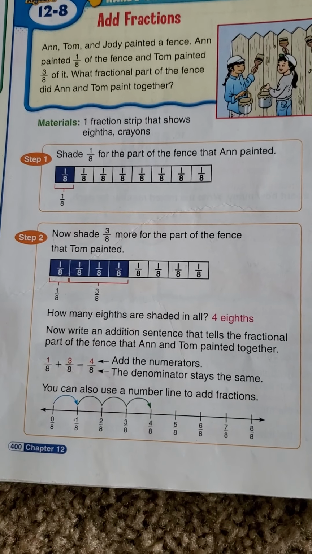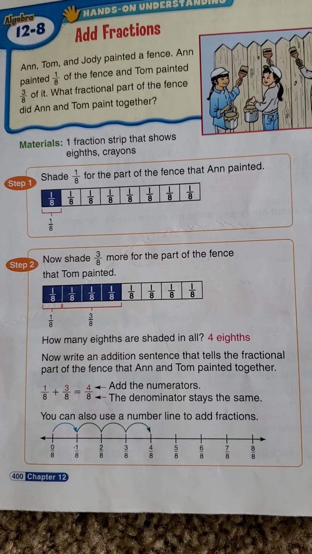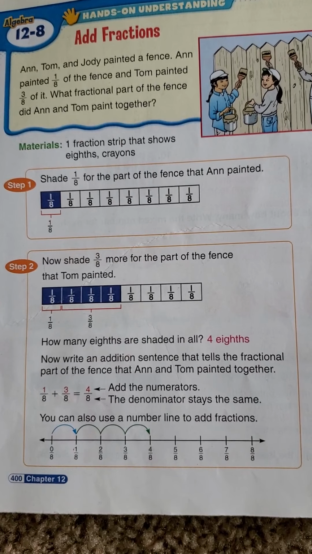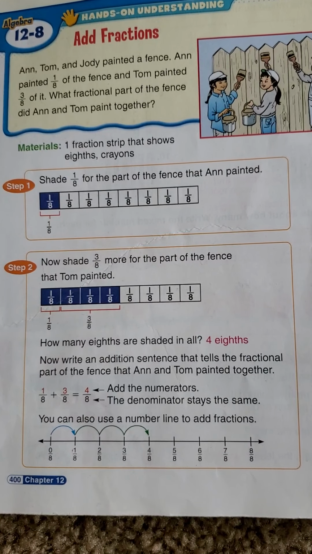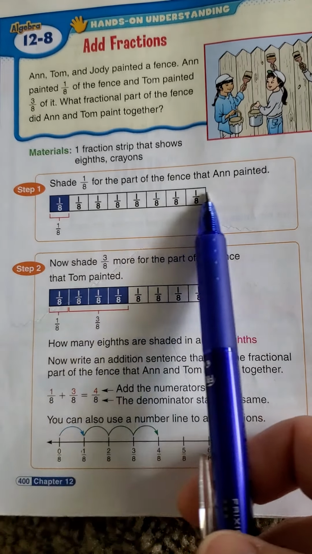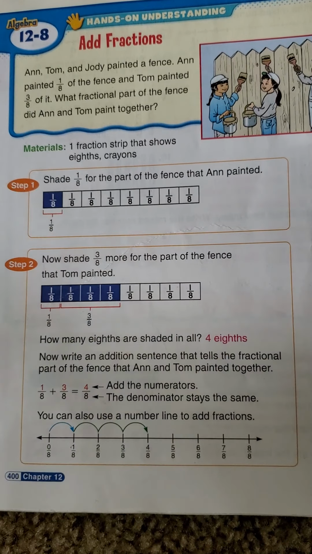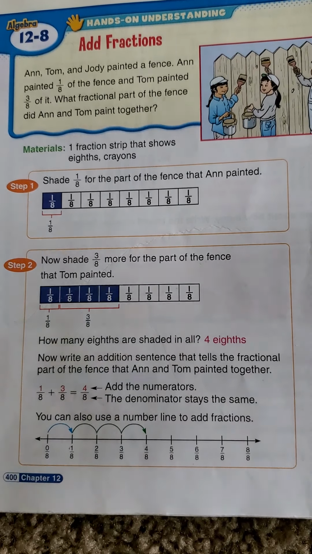All right, third grade, adding fractions. I want to point out a few things here. We are adding fractions that have the same denominator. What is the denominator? I hope you're saying the bottom number. Okay, denominator on these are 8. They're all eighths. We're only adding how many of the eighths we have because we have eighths.